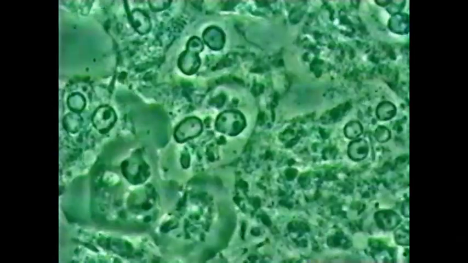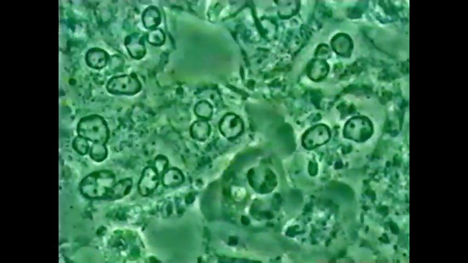Of course, you have to remove calculus, but first remove the infection, remove the parasites, remove the red complex, orange complex, to make sure the patient gets better.